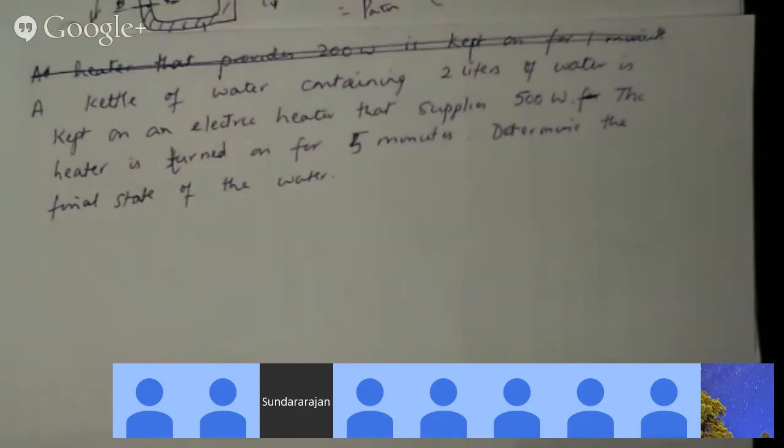Professor, I have a quick question. In some of the problems, you use the specific heat of water to be 4.2, and in other ones you use 4200. How do we know which one to use and when? They're both the same. It is 4.2 kilojoules or 4200 joules.